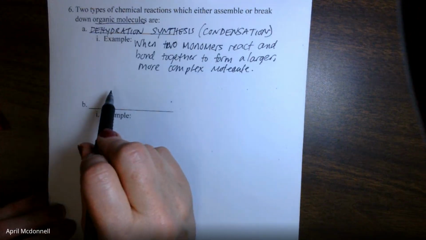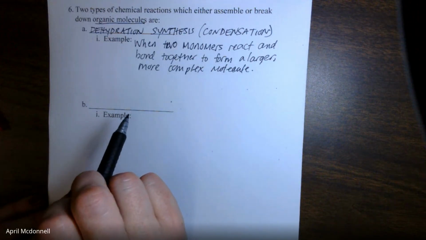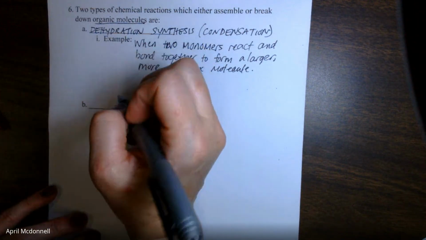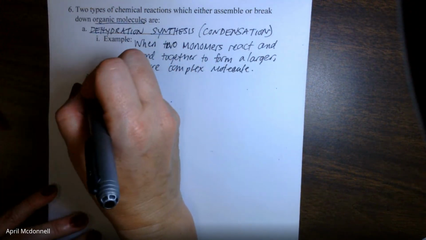I am going to draw a diagram of a reaction, which will include the carbon rings that we spoke about in question number 2. I'm going to draw the carbon ring that we showed as a hexagon.